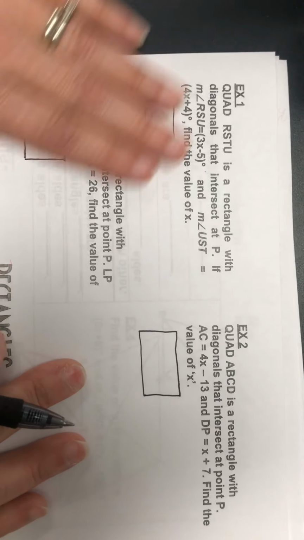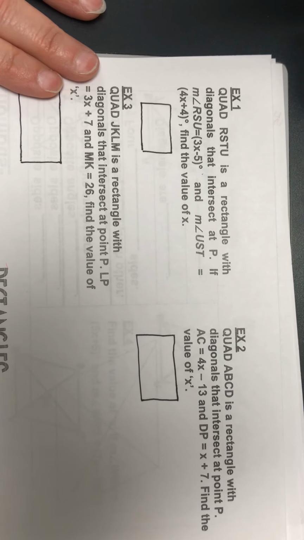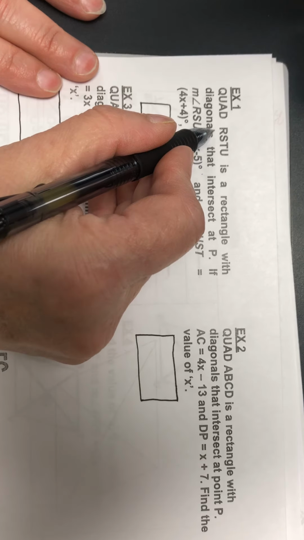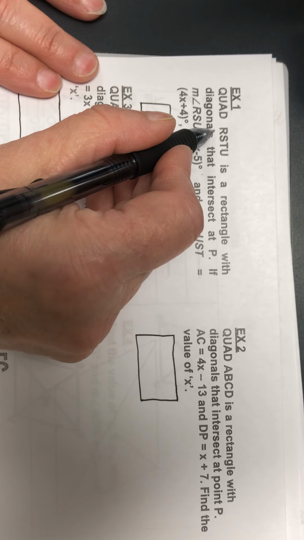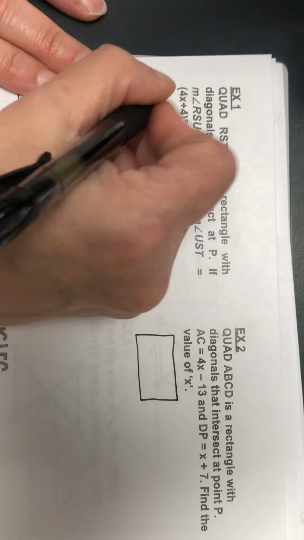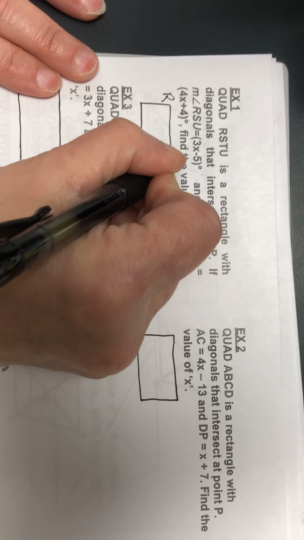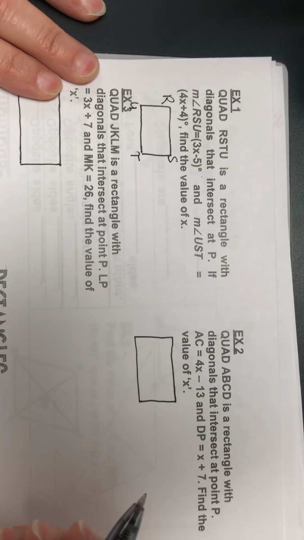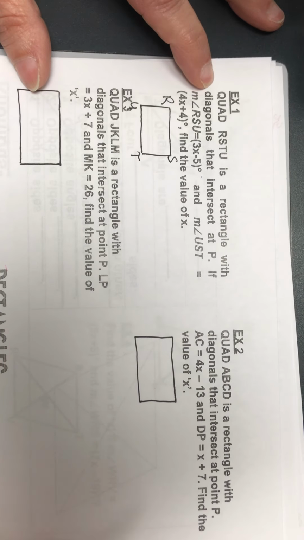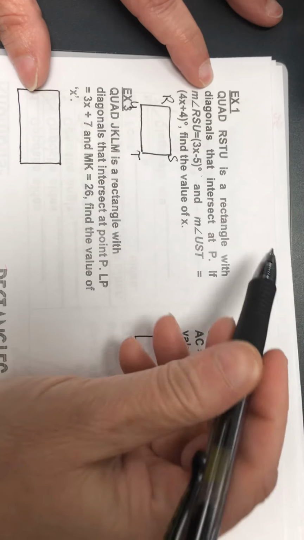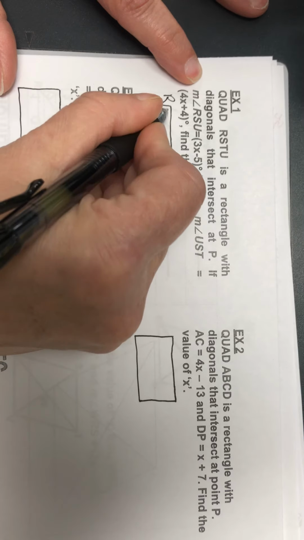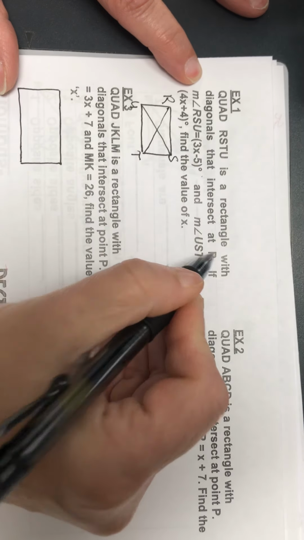All right, I pre-drew the rectangles, but I did not label them because I want to re-emphasize: quadrilateral RST, when we name this, we can start anywhere, go in any direction, but we must continue around in that same direction. It is a rectangle, so I do have 4 right angles. We have diagonals that intersect at point P.